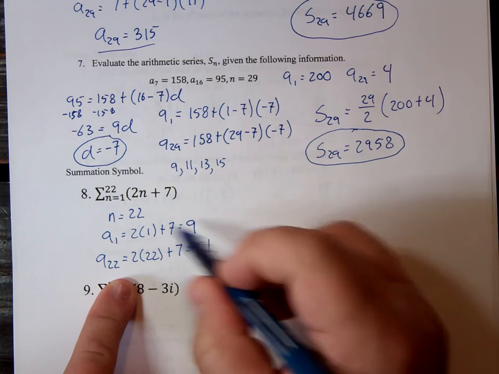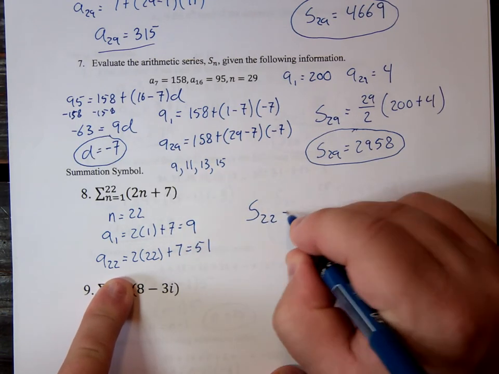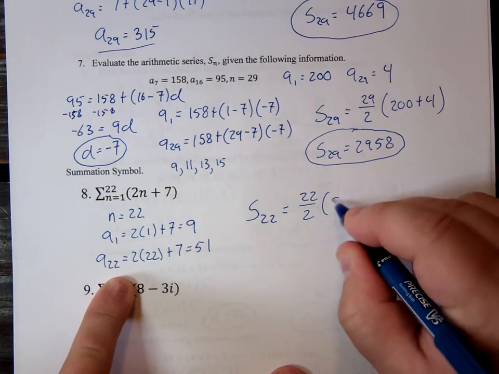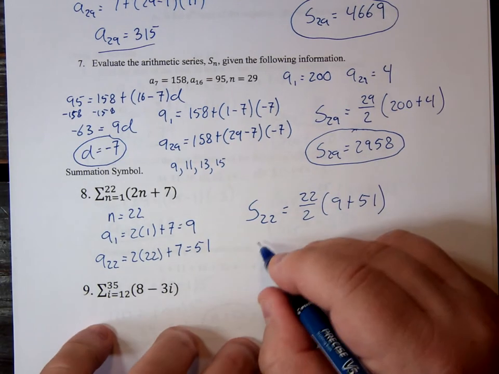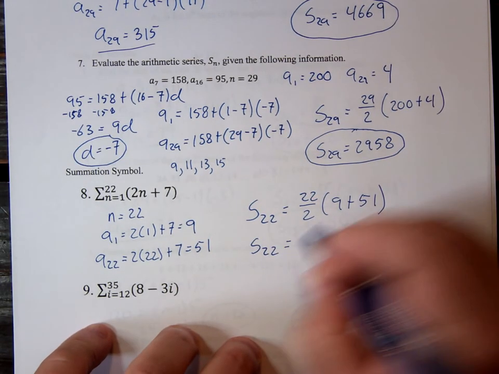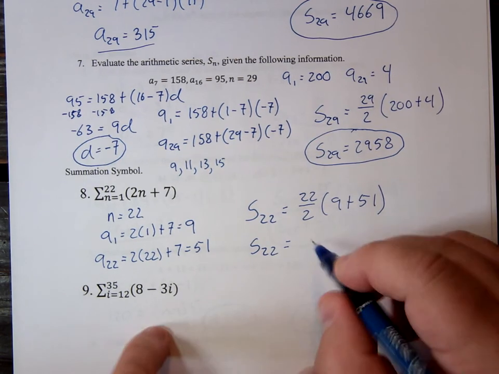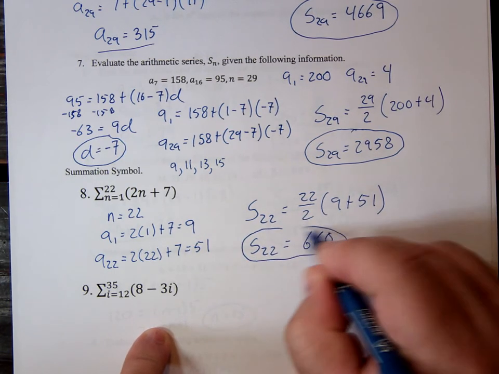And now I have everything. What is the sum of the first 22? That'd be 22 divided by 2. The first one was 9 plus 51. 22 divided by 2, 9 plus 51, 660. All right, so that's simple when it's starting with the first to the 22nd.